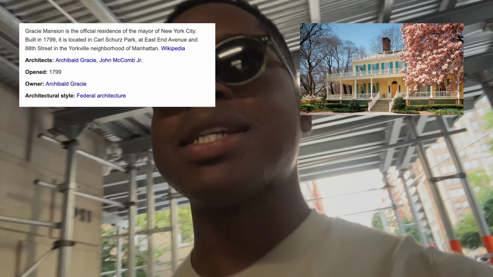So hook them in, go through your pitch, and depending on the situation you're in, make it high context or low context. Honestly, before this event, I had no idea what Gracie Mansion was, and so I'll put it up on the screen here. Really interesting place. So excited to go to this event.